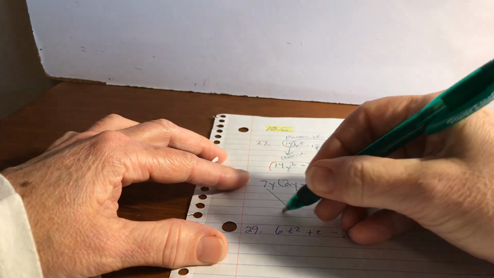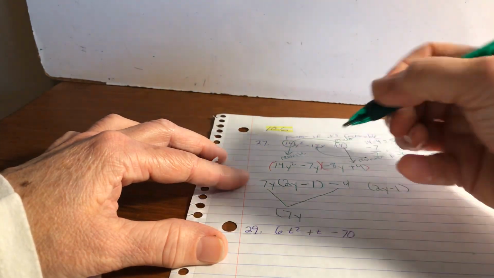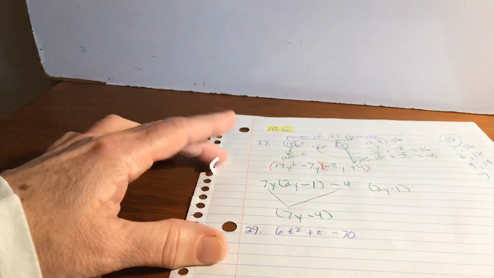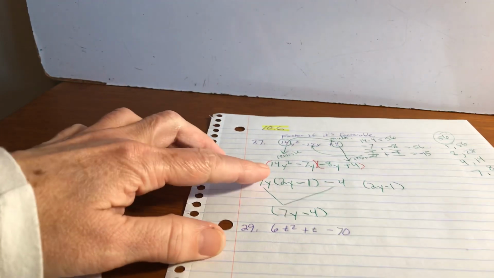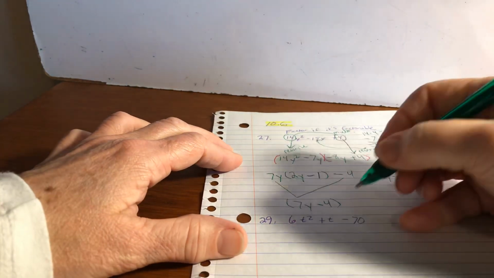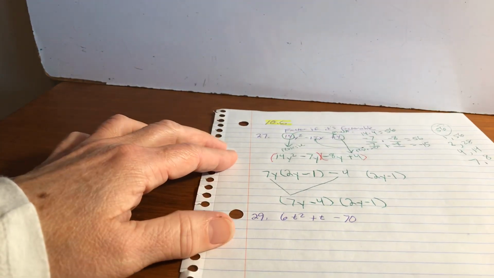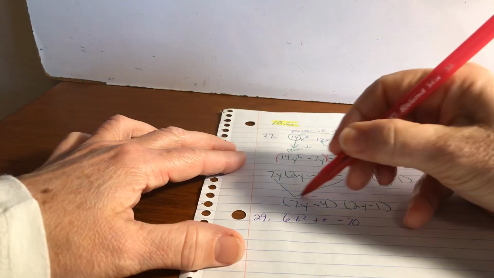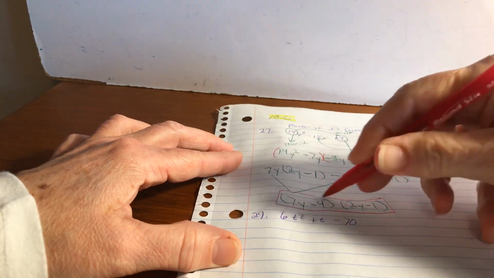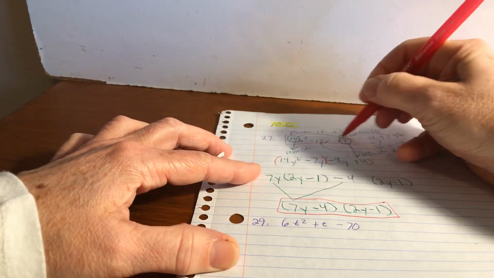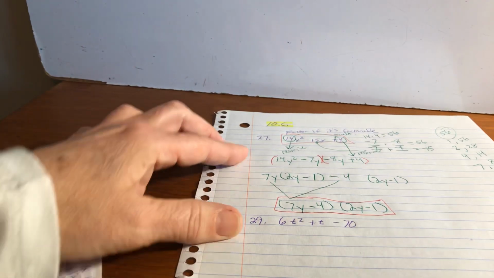These two parts come together, 7y minus 4. And the 2y minus 1 just gets written once. So there you have it. This is factored form of this very same trinomial.